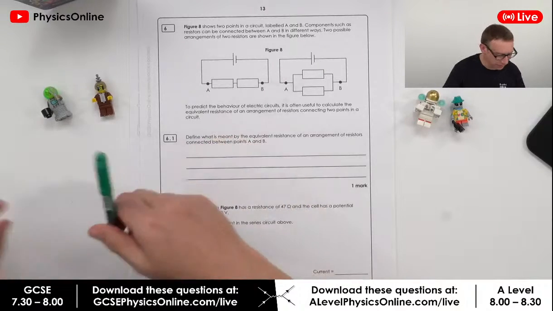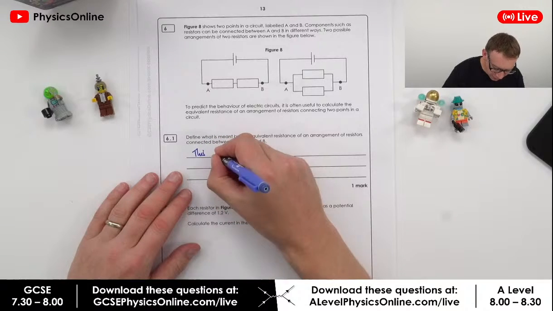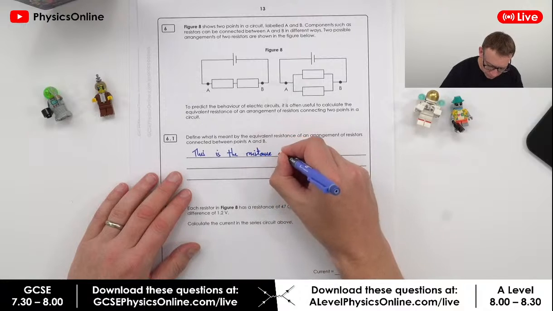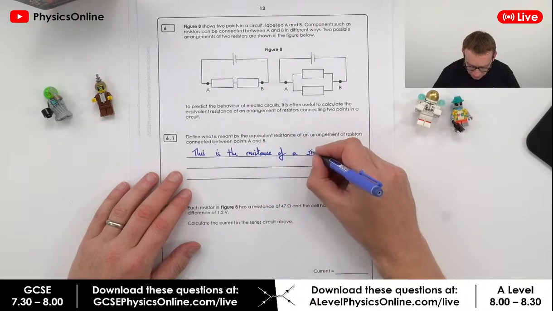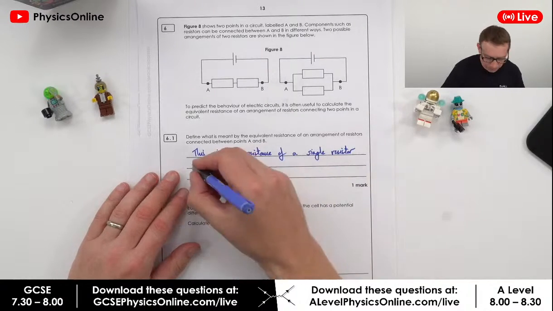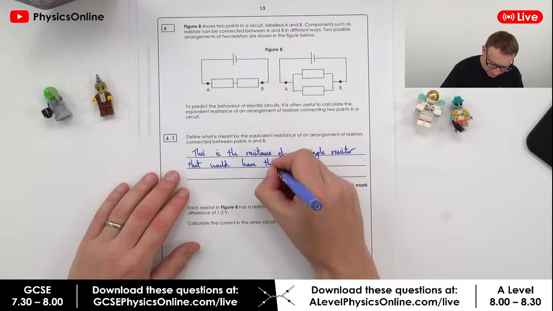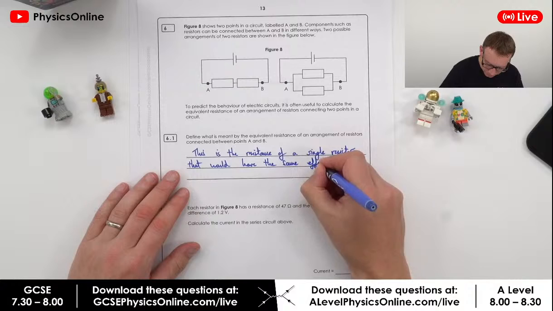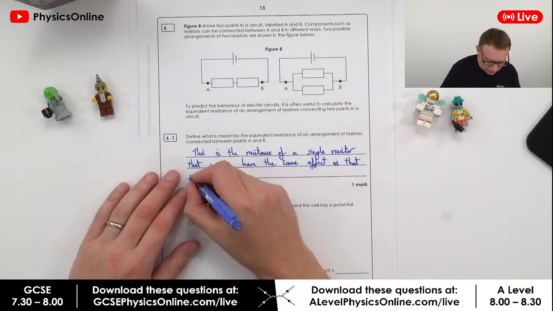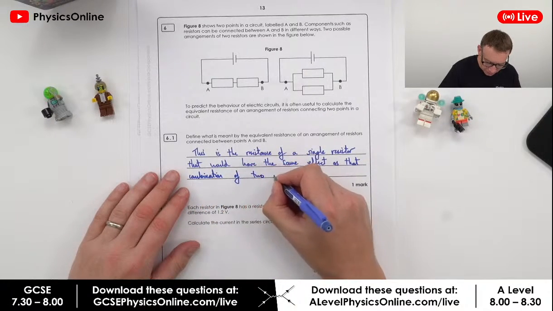Basically, the equivalent resistance, I'm going to write in blue tonight. This is the resistance of a single resistor that would have the same effect as that combination of two resistors.